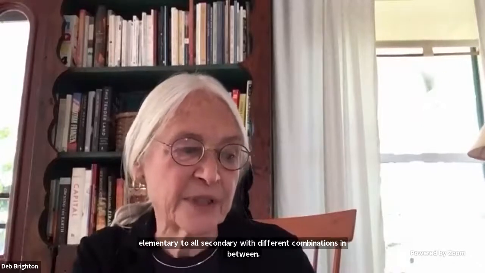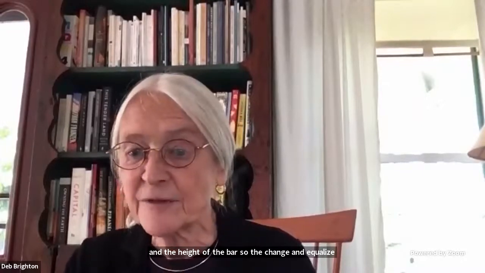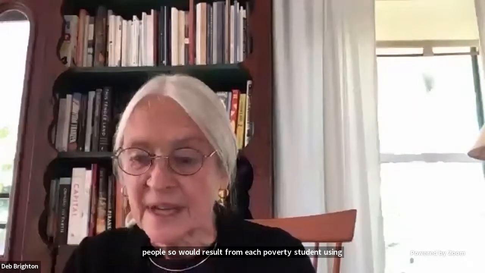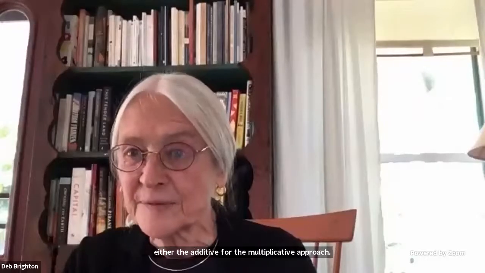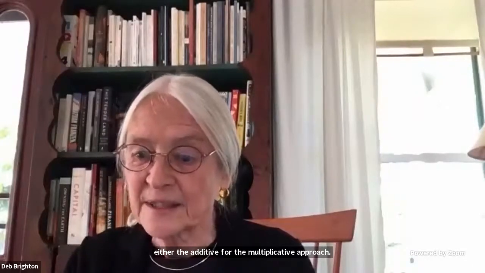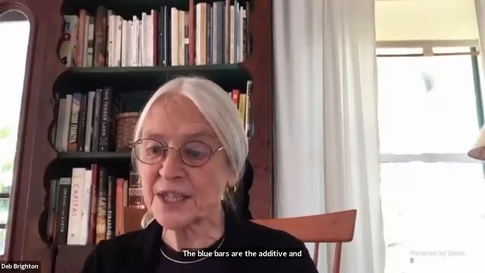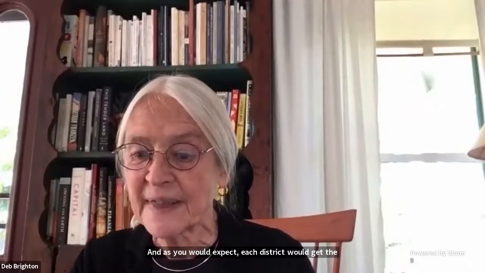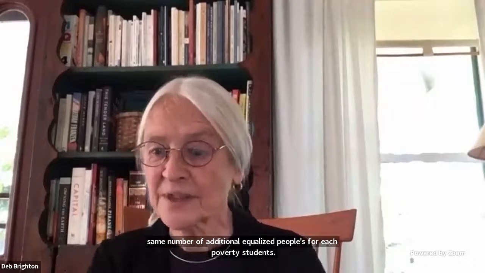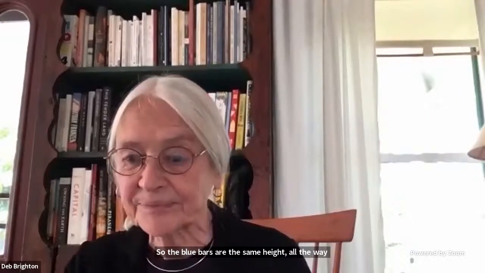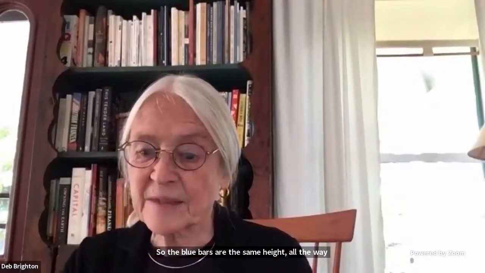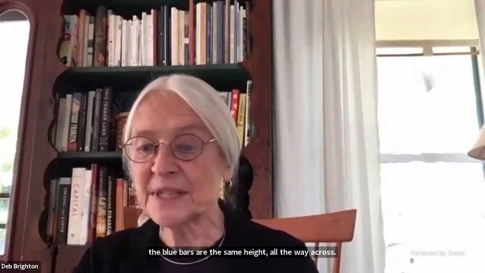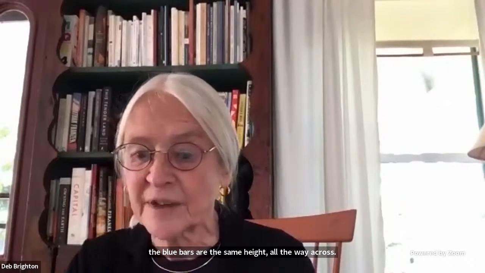The height of the bars shows the change in equalized pupils that would result from each poverty student using either the additive or the multiplicative approach. The blue bars are the additive. As you would expect, each district would get the same number of additional equalized pupils for each poverty student, so the blue bars are the same height all the way across. That's because additive means that the poverty weighting is independent of the grade weight.